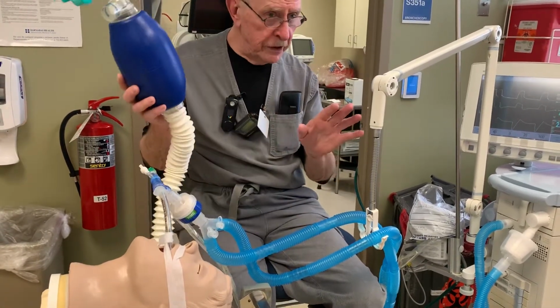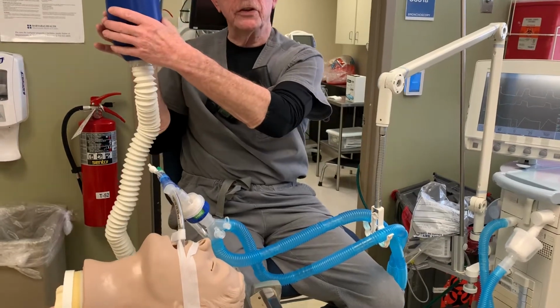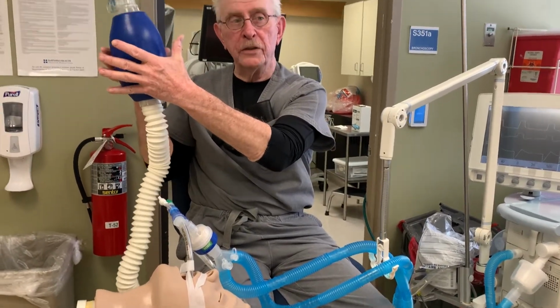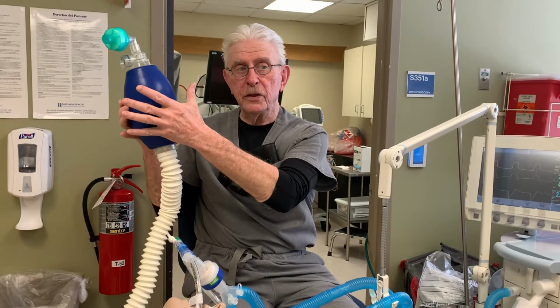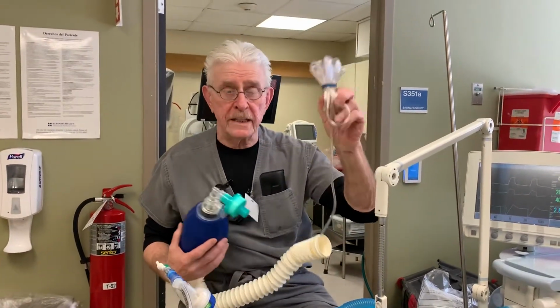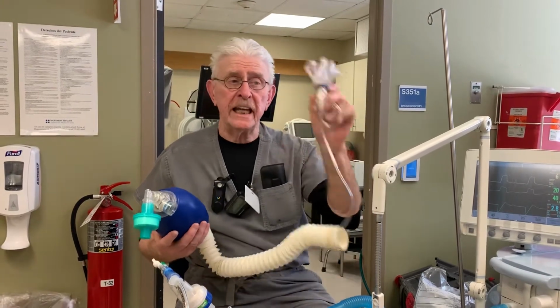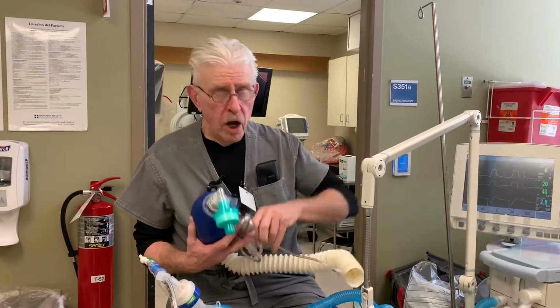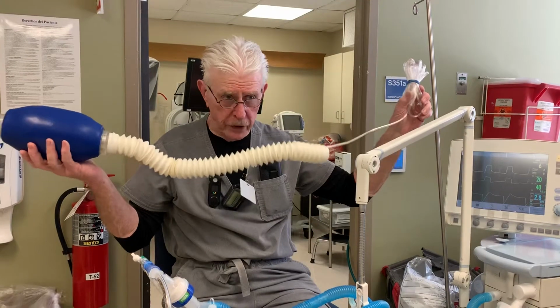The simplest way to do this, count to three. 1, 2, 3, squeeze. 1, 2, 3, squeeze. Now, hopefully you'll remember at some point while you're doing this to connect this to the flow meter on the wall. Turn the flow meter all the way up as you're using this.